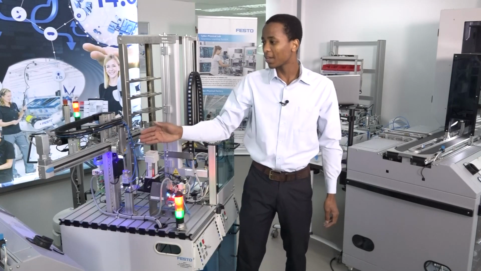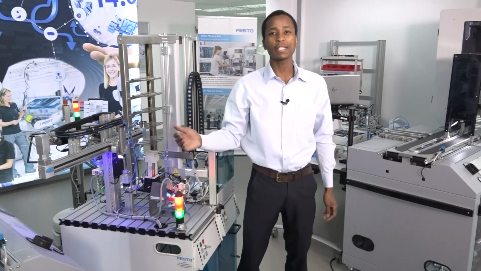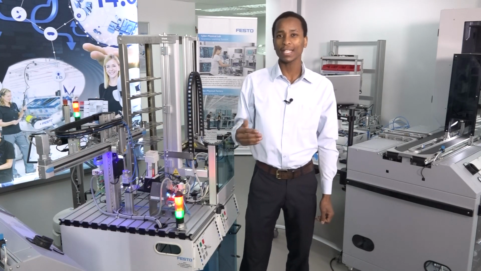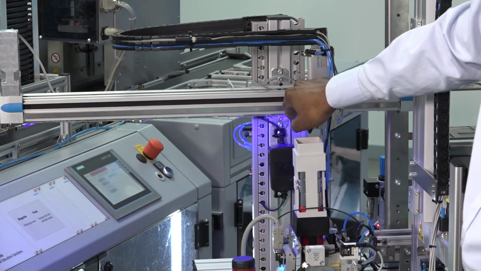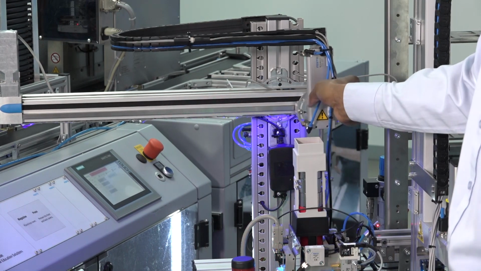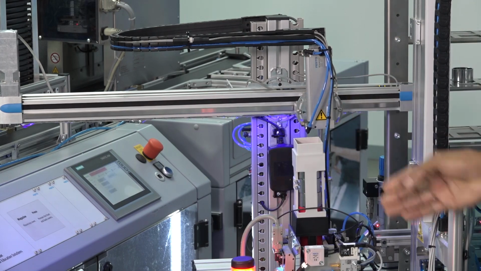And so we have a DC motor here. Sometimes instead of DC motor, we use rodless cylinders that allows the control of both directions, motions, so forward and reverse or left and right. But this is a custom handling station.